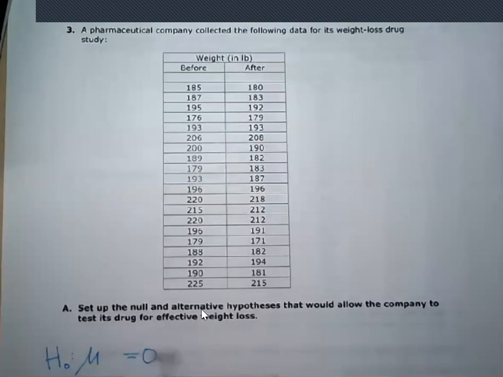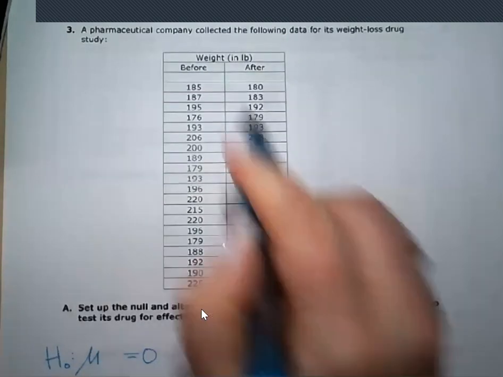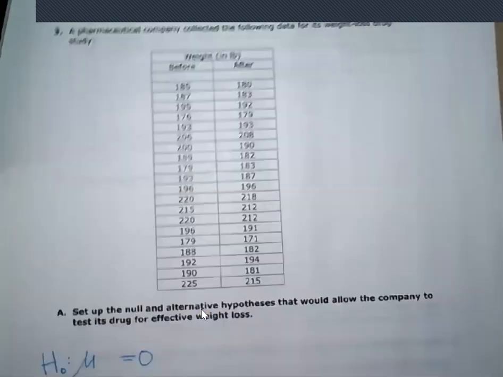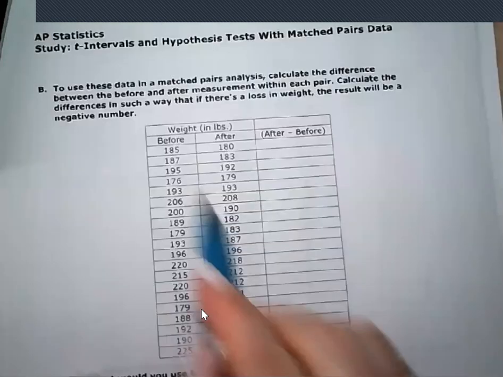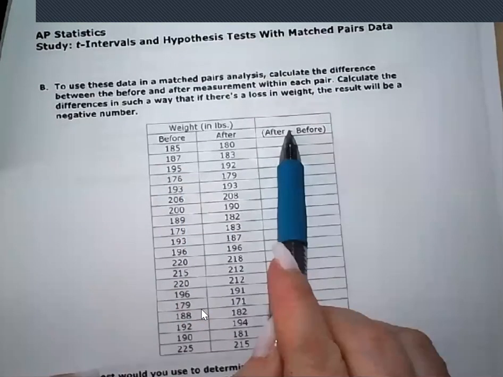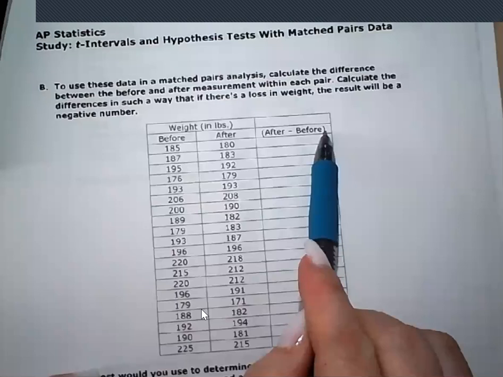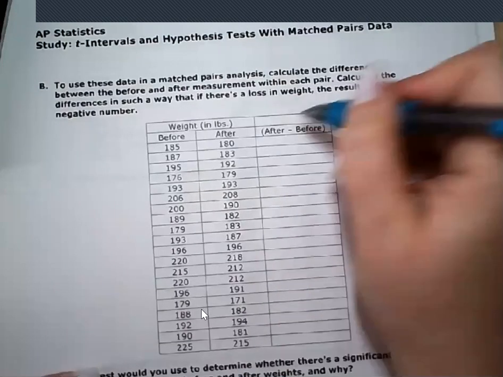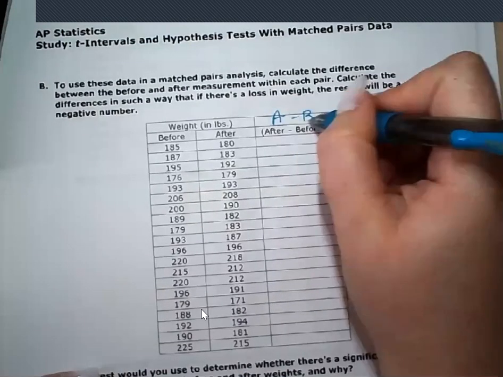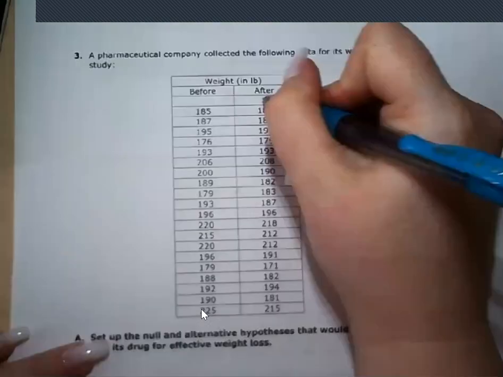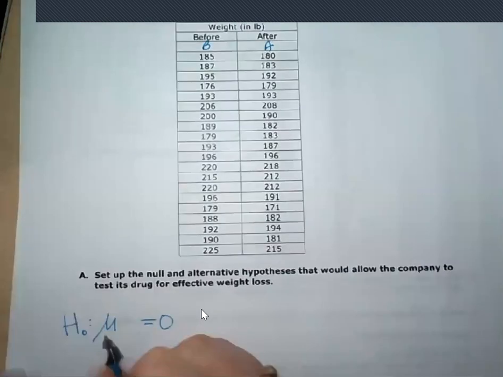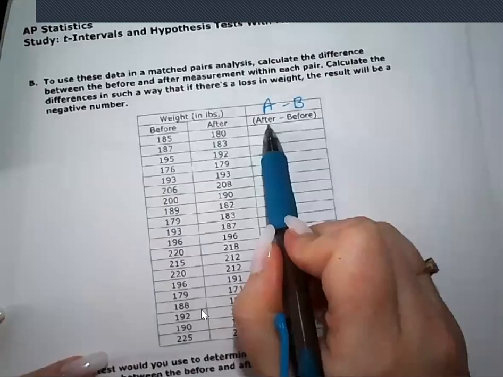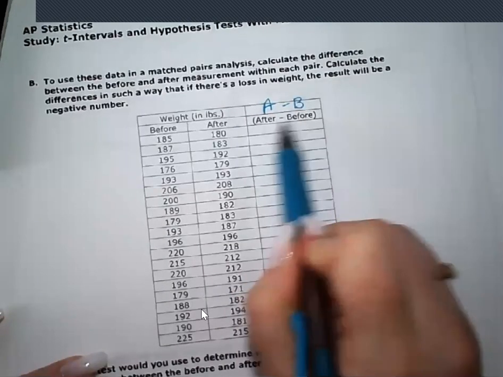Okay, and what is my subscript going to be here? There's no labeling here. Looking ahead, I can see later on we're just going to call this after minus before. So I know I'm going to do after minus before. When I label these with A and B, A minus B, that would mean that A is after and B is before. So I'll say A minus B, because looking ahead, I can see we're going to do A minus B. So it would not be helpful to do B minus A.